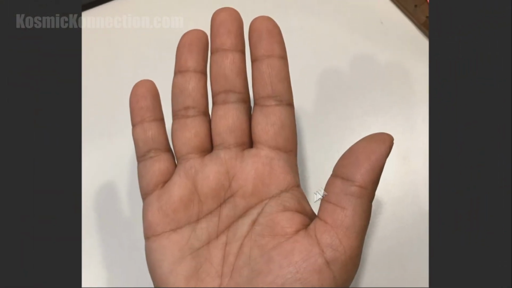Let's start with the thumb. You have a long thumb. It means you'll do well in life. You have good manual dexterity like carpenters, artists, and surgeons. All right, moving on to the Jupiter finger. That is your index finger. You have a long index finger, which means you have a great sales ability. These are fingers of politicians, teachers, supervisors. It's a leadership finger.